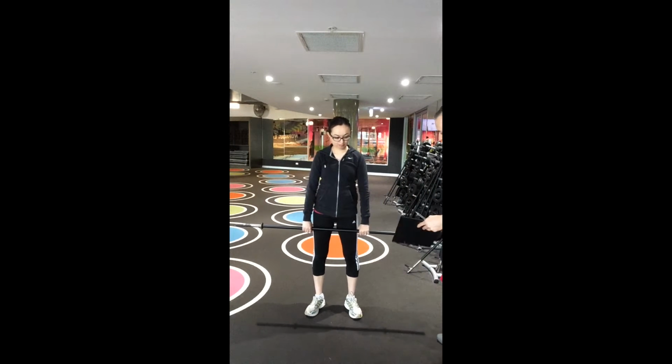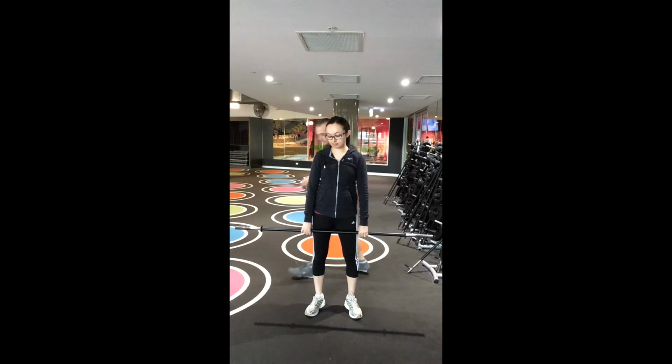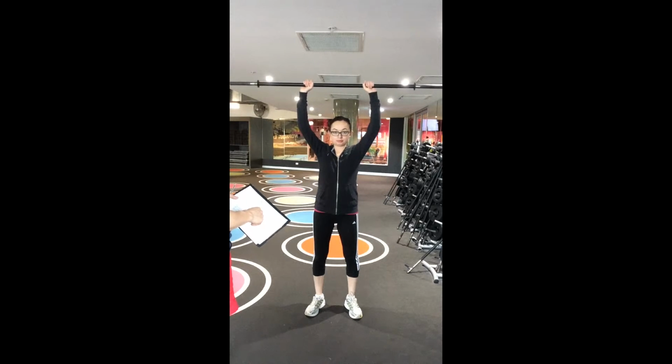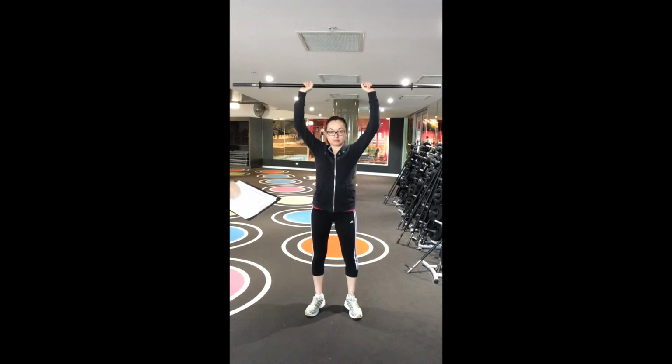So yep, shoulder width apart. Yep, shoulder width apart, overhead, bring the bar all the way up. And then I want you to just do one squat down, all the way up.